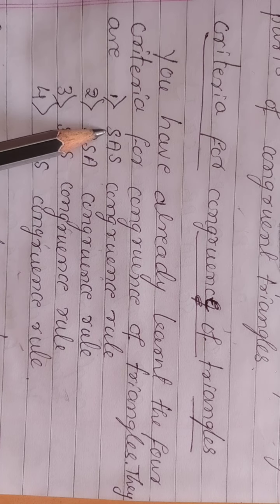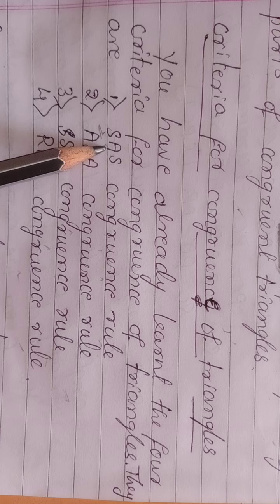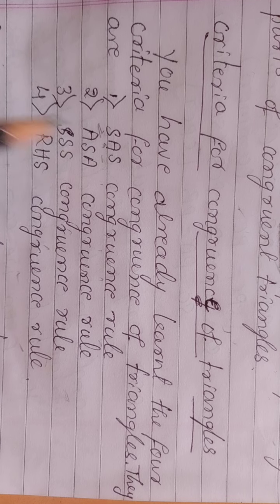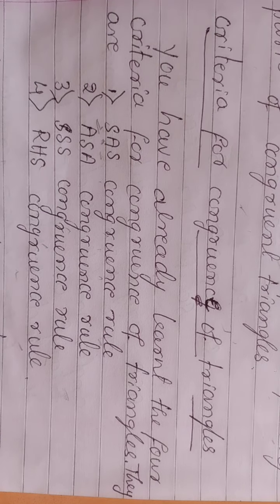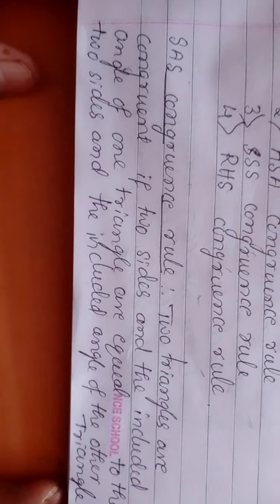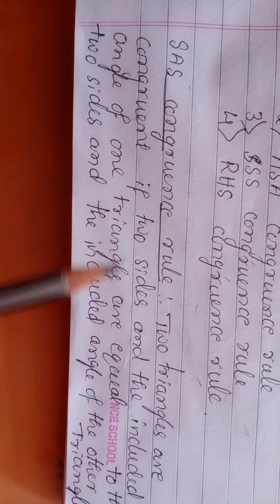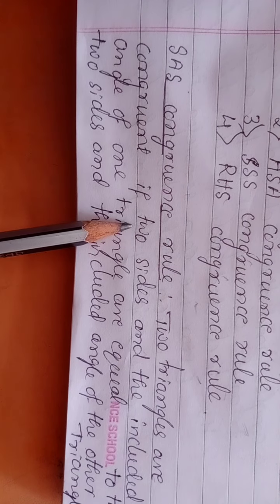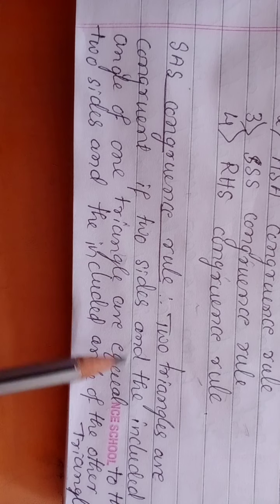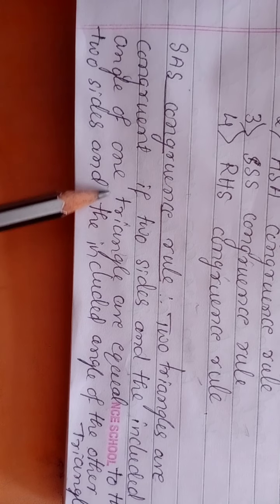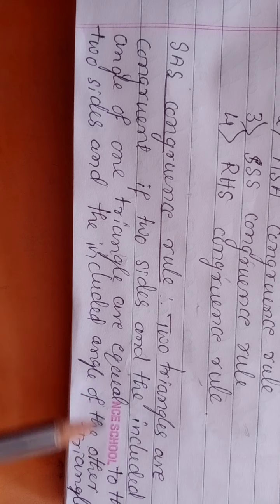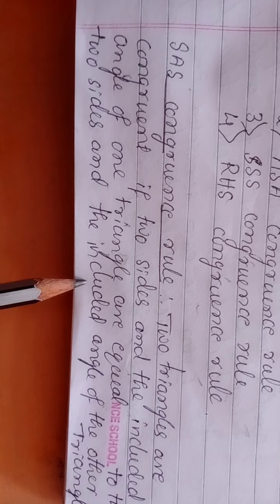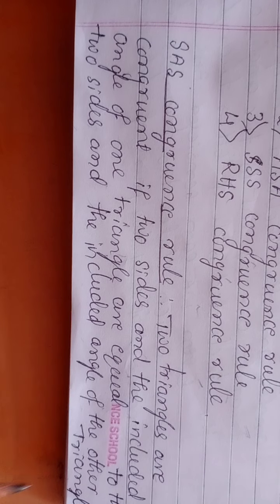What is the meaning of this? S means side, A means angle, again S means side. That is side angle side congruency rule. So the definition of this is, two triangles are congruent if two sides and the included angle of one triangle are equal to the two sides and included angle of the other triangle.